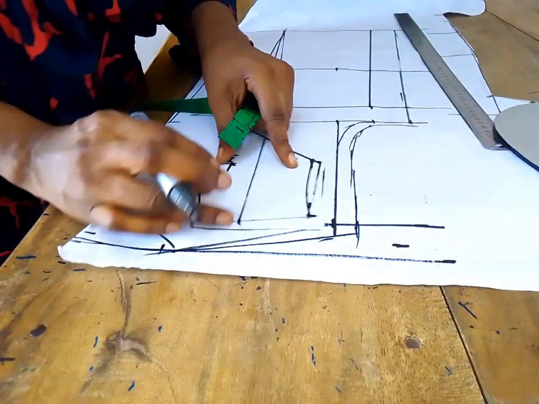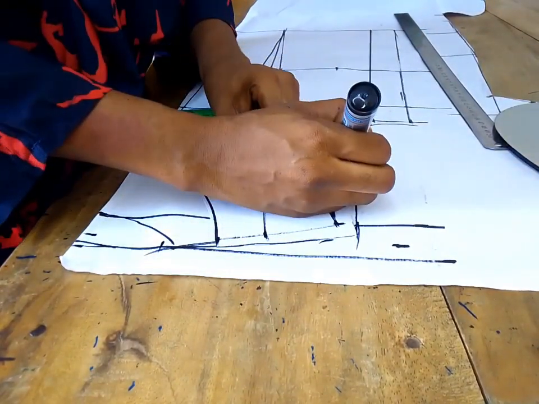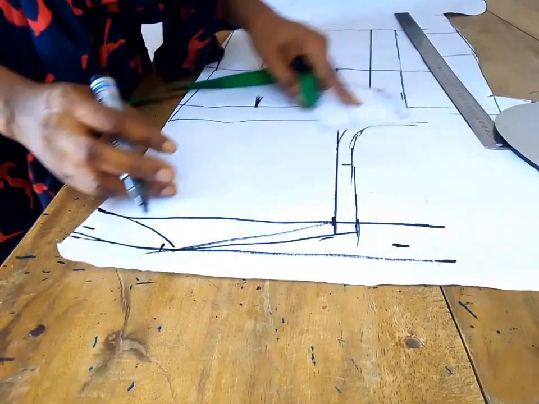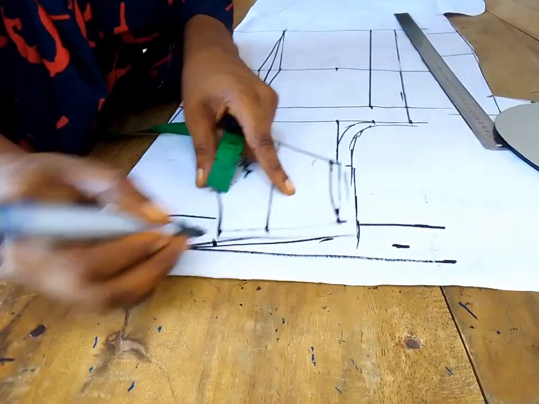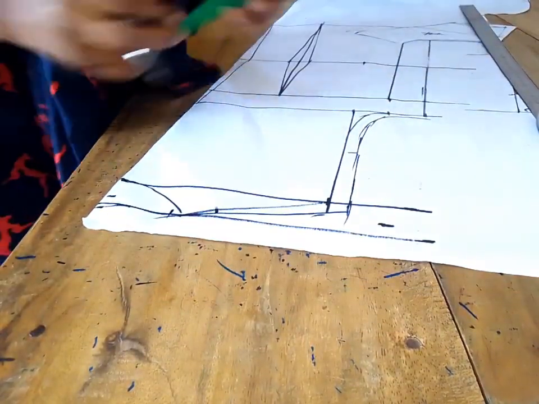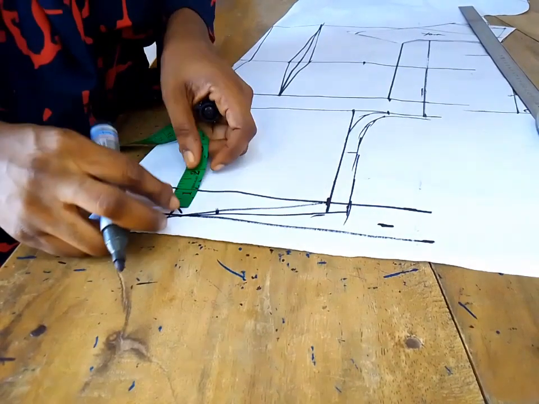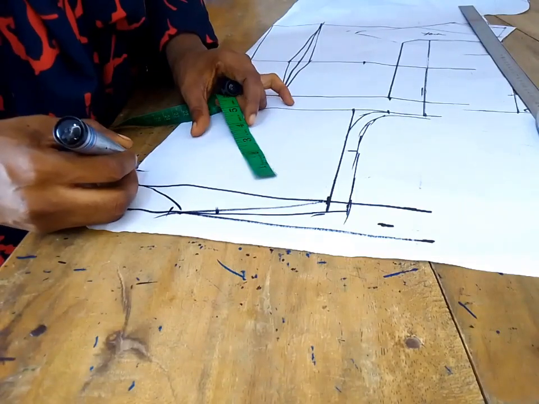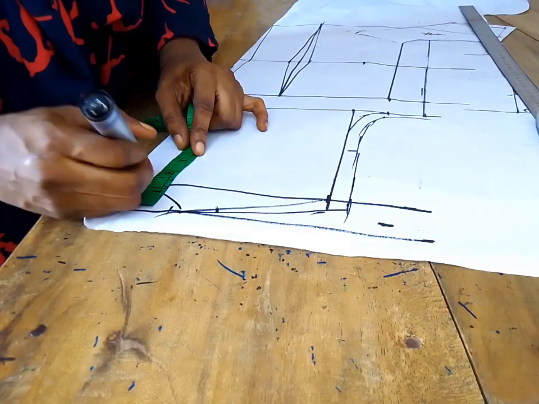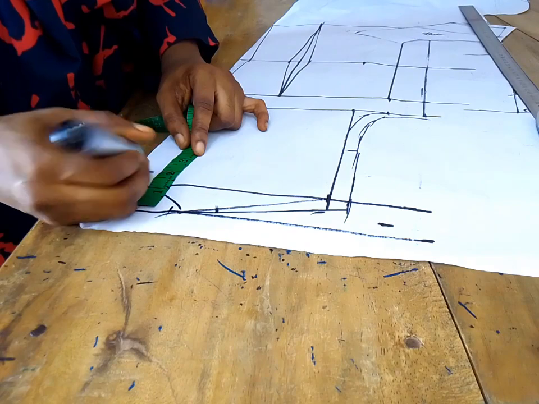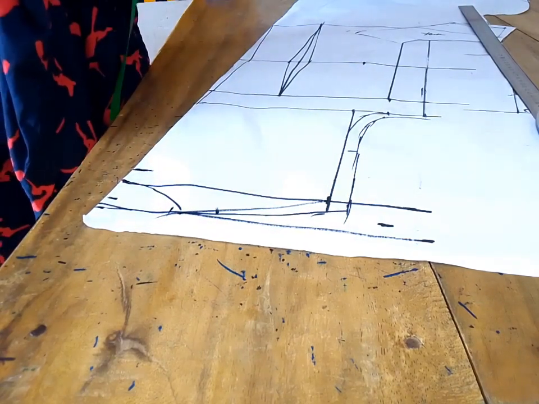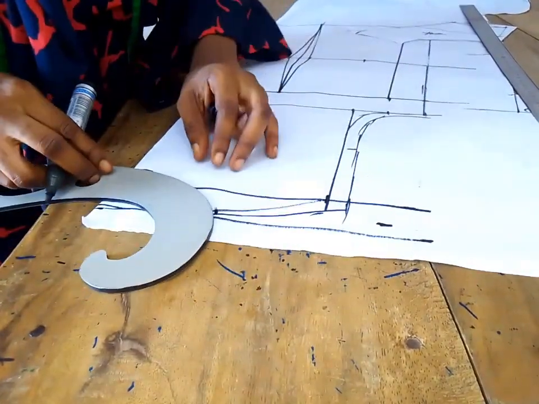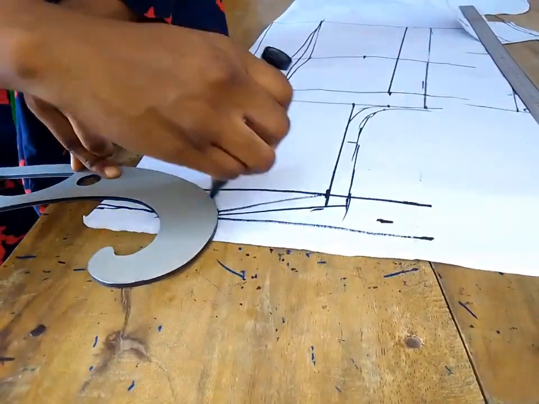So I went ahead, I wanted to cut the neck. I remembered I had not added my seam allowance, so I went ahead to add half an inch for the seam allowance. Note, what you put is what you are going to sew. Then I wanted the shoulder lines to rhyme, so I used the same shoulder length from the front to mark it. Then for the back depth, I brought it down by 2 inches, and connected it, just like that.